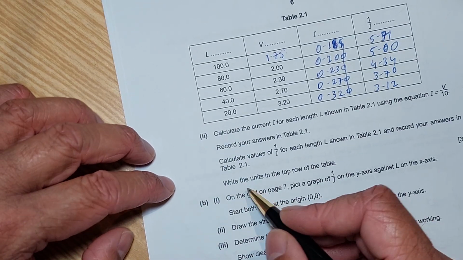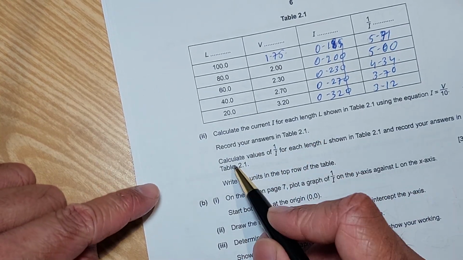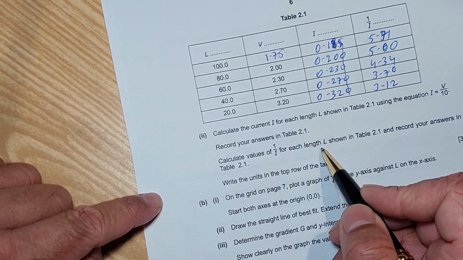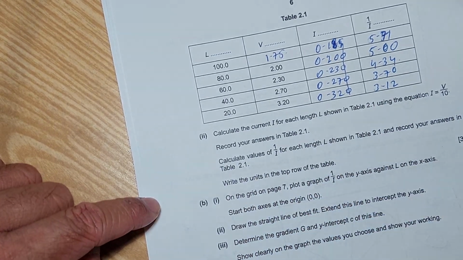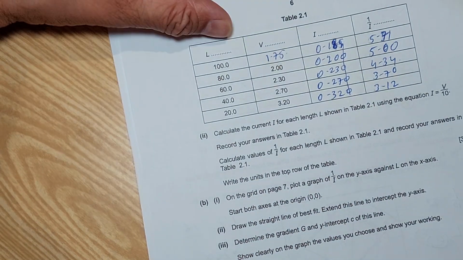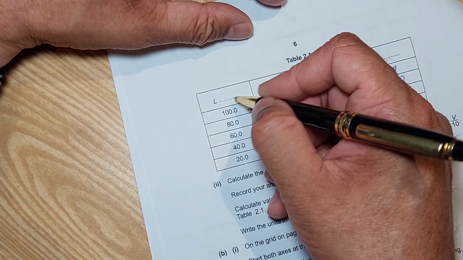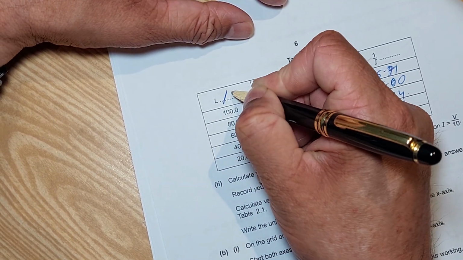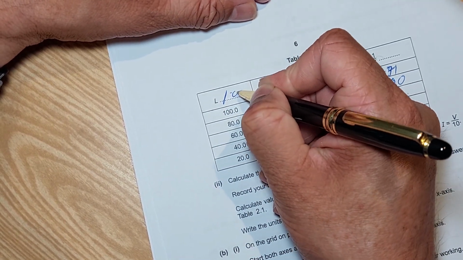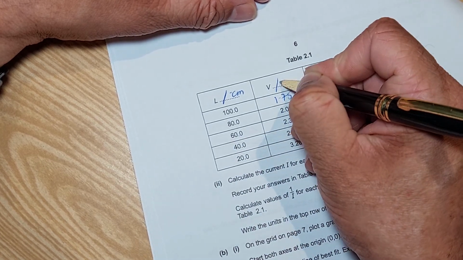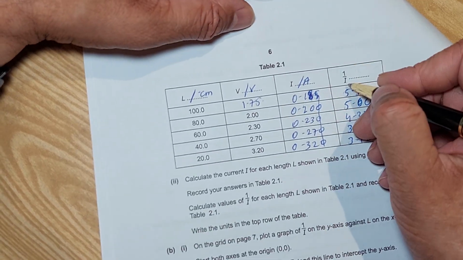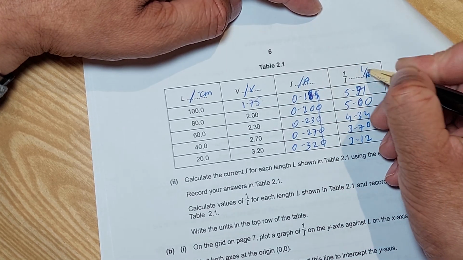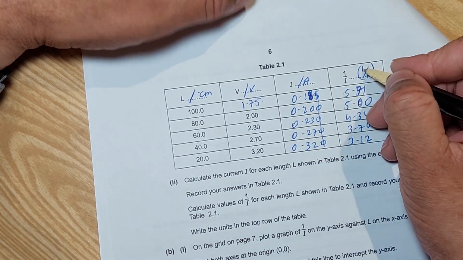Now, record your answers in table 2.1. Calculate the values of 1 over I for each length shown. Record your answers in table 2.1. Write the units on top of the row. This is something very important. You keep forgetting this. So length was given in what? You could put a bracket over there and write in centimeters. Voltage was given in volts. Current was given in amperes. And 1 over I should be 1 over amperes. So that's the way it's going to be.